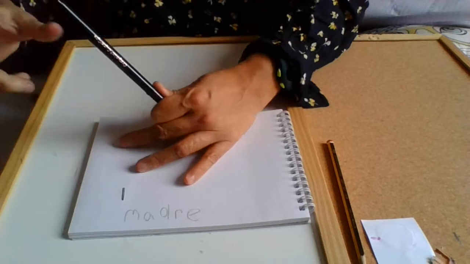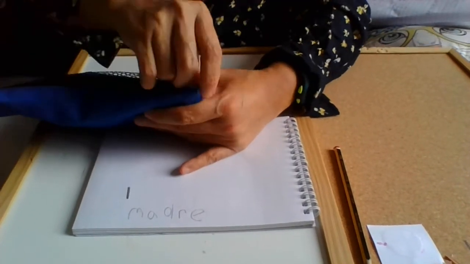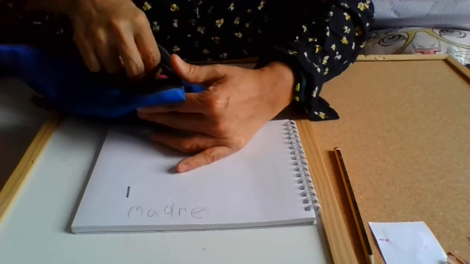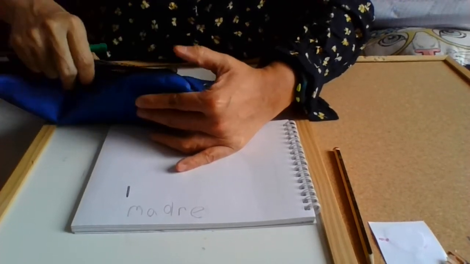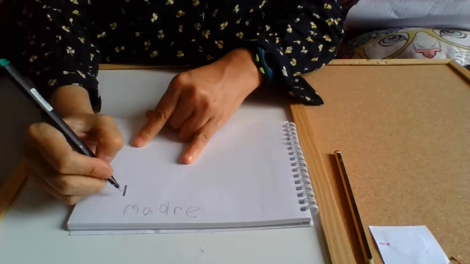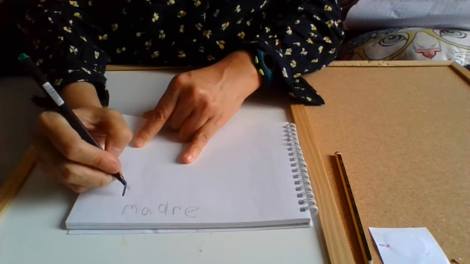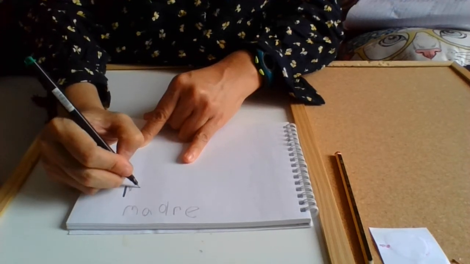Actually, I think I need a thinner pen here because this is not thin enough. So I'm going to take something that is definitely thinner. I want the words to all be in black. So even though I'm showing you this in green, I do not want it in green. I want it in black, one color.